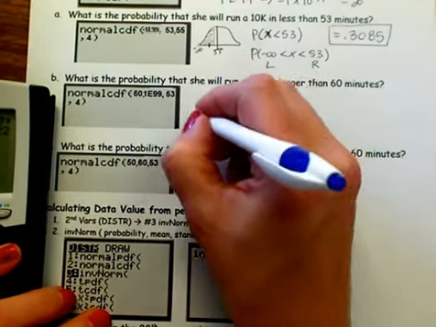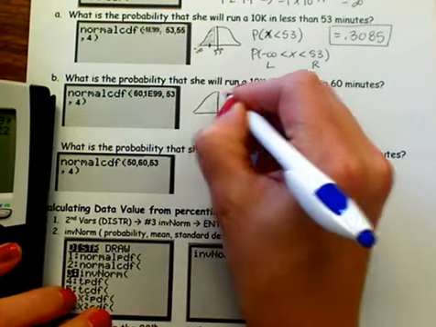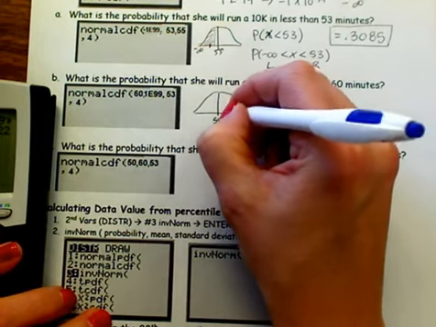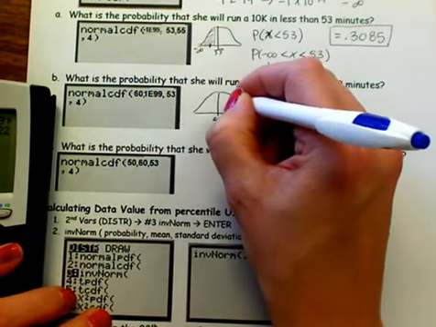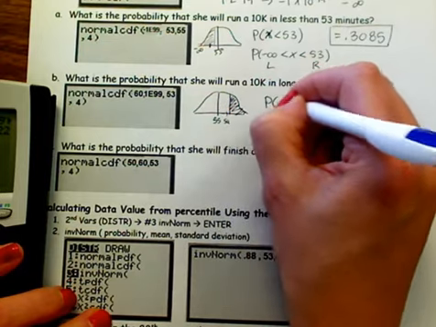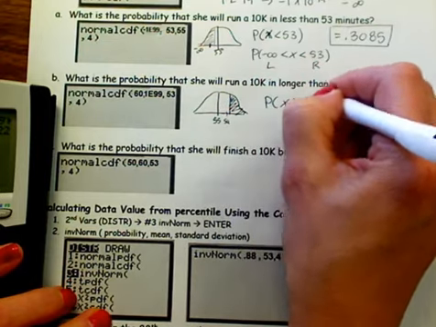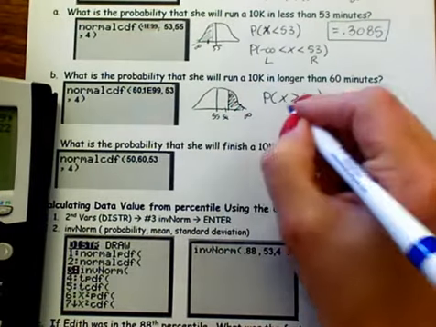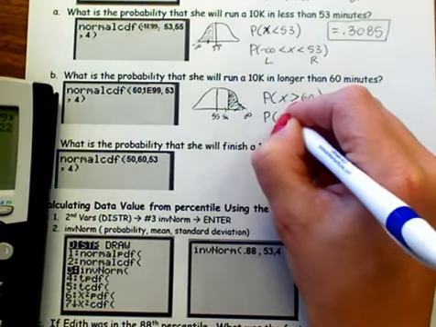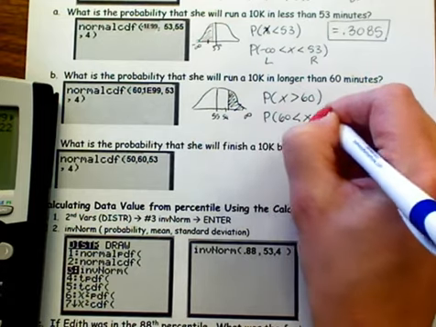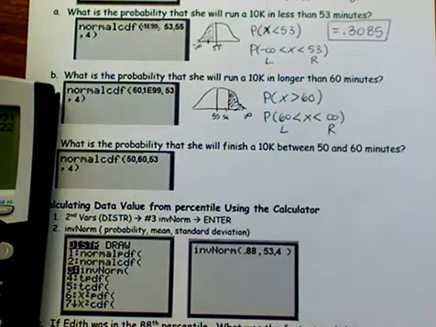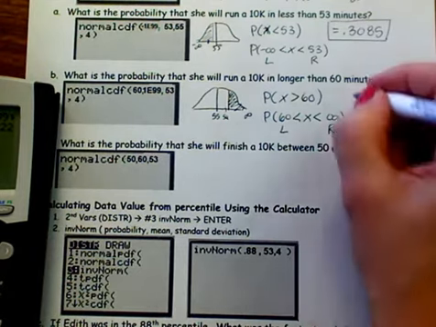Probability that she will run longer than 60 minutes. We have 55, 59, so 60 is here. Probability that data is more than 60. Notice that there's no right endpoint. So this is the probability 60 less than x less than positive infinity. This is left, this is right. Let's go ahead and enter.